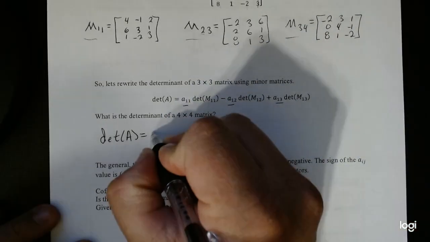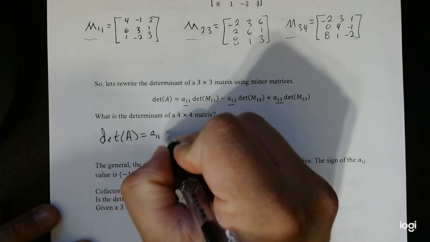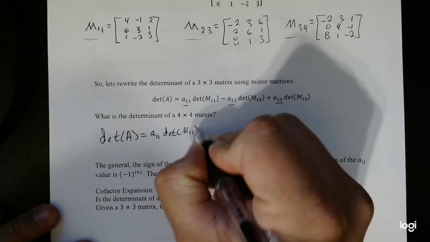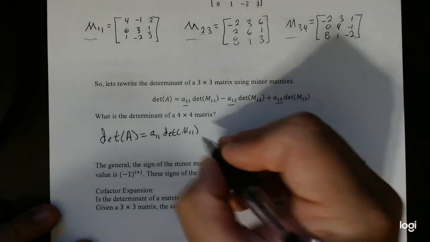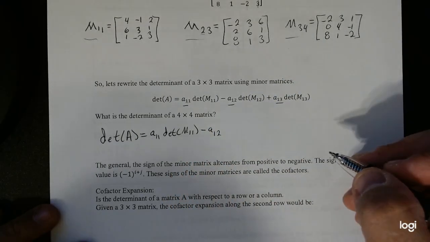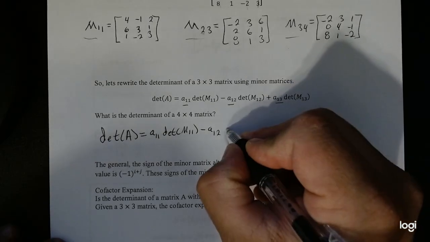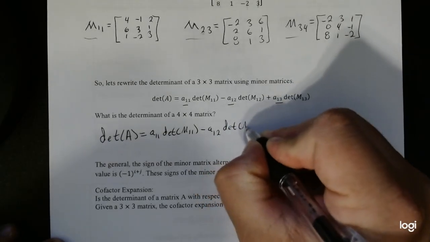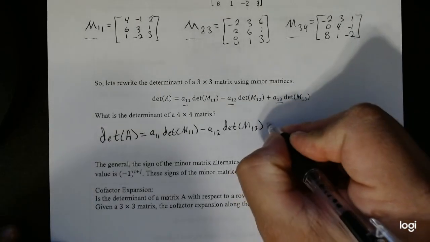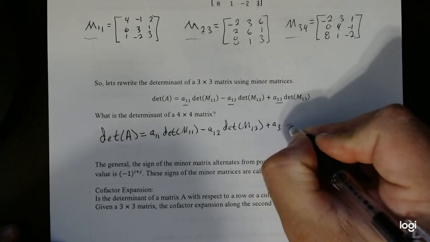So it'll be A11 times the determinant of the minor matrix M11, minus the second value in the first row times the determinant of its minor matrix. And we keep going in the exact same pattern.